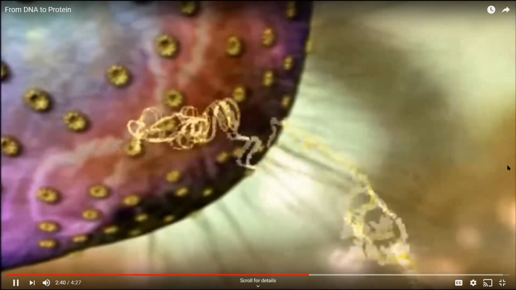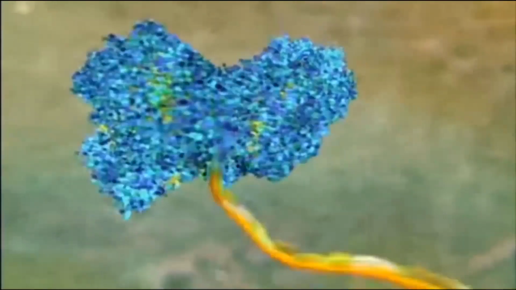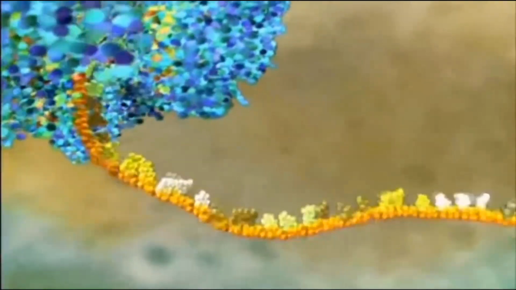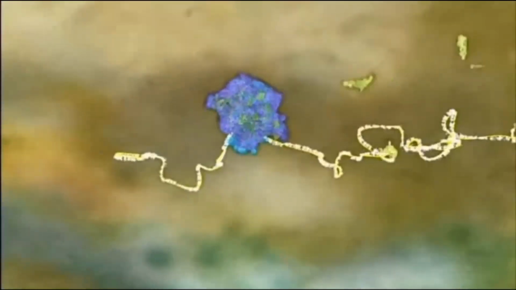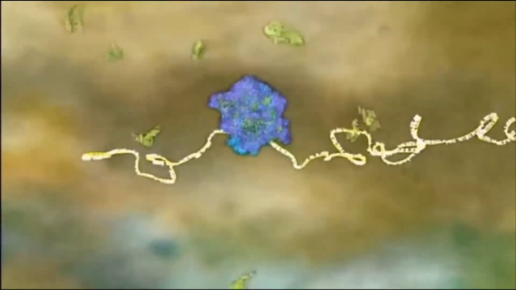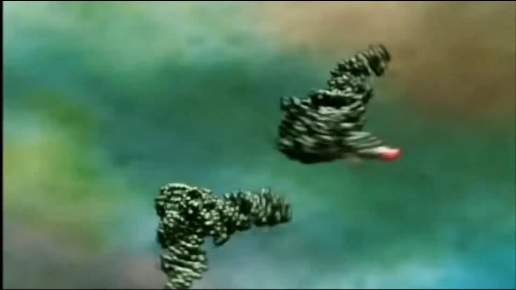Choreography, all the components of another molecular machine lock together around the RNA to form a miniature factory called a ribosome. There's your ribosome, small and large. It translates the genetic information in the RNA into a string of amino acids that will become a protein. There's your tRNAs, special transfer molecules, little triangles with red and green tips, bring each amino acid to the ribosome.